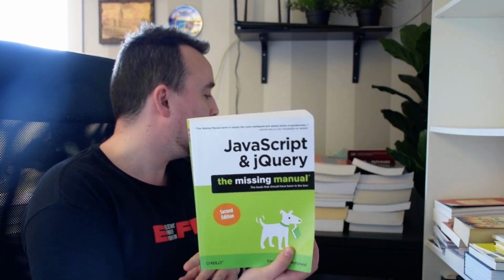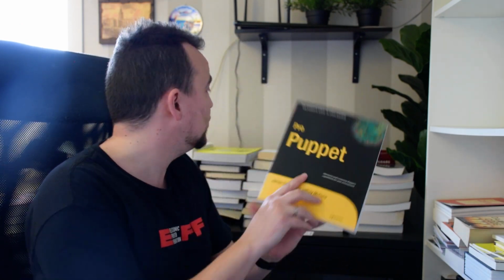JavaScript and jQuery, I used this for work for a little while, don't have any comments on it. Pro Puppet, I'm a certified puppet master, so there's that. Linux cookbook. There's some cool tricks and tips in here. I haven't used it quite a bit, but there's some cool tidbits if you go through the table of contents. That's how I use books like this.